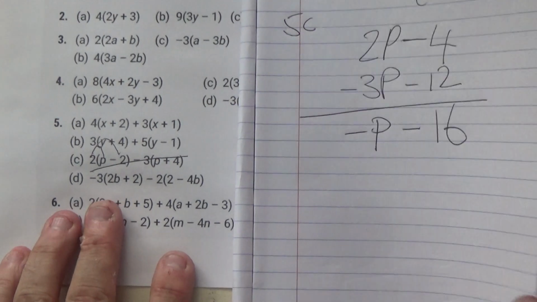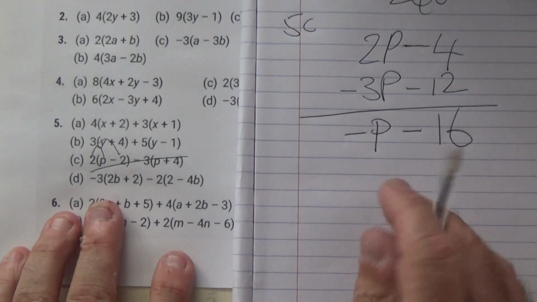Now 5d. I'm going to give myself a whole page for this.